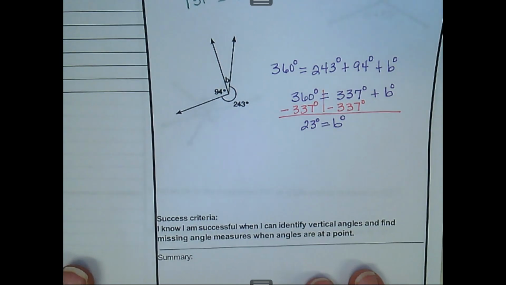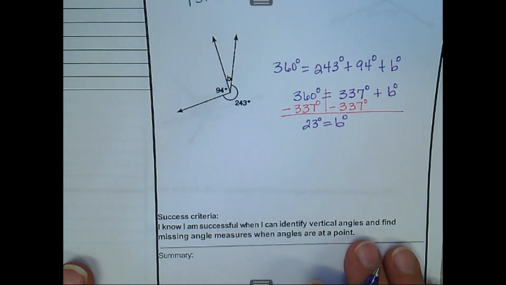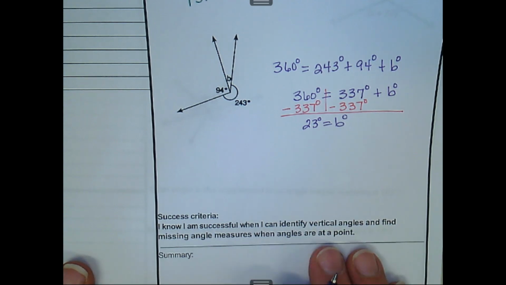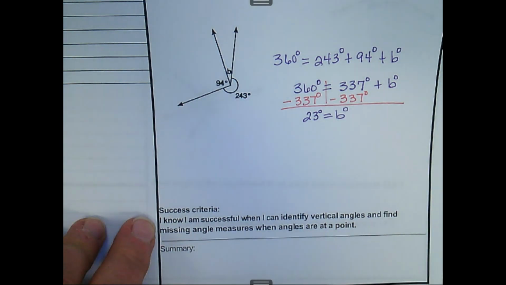So, your criteria for success. I know I'm successful when I can identify vertical angles and find missing angle measures when angles are at a point. So today we looked at vertical angles, complementary angles, supplementary angles, linear pairs.